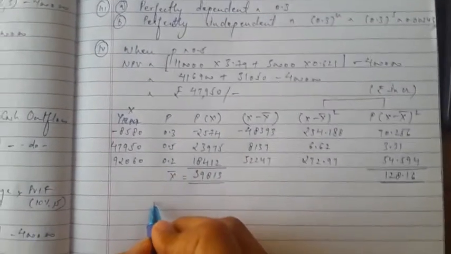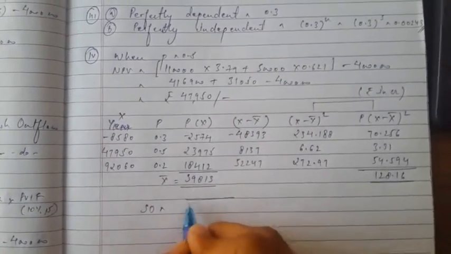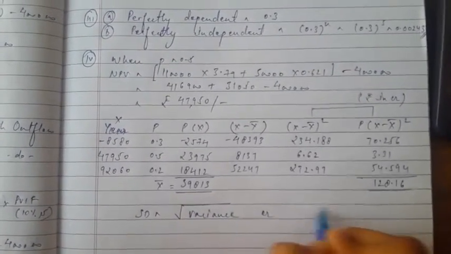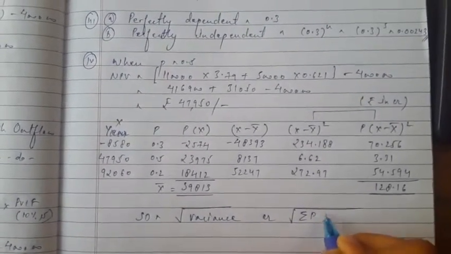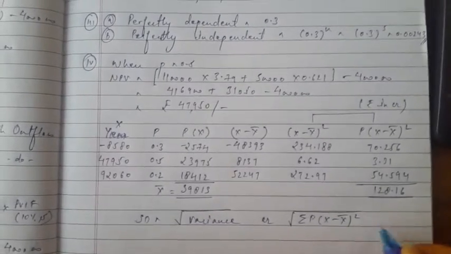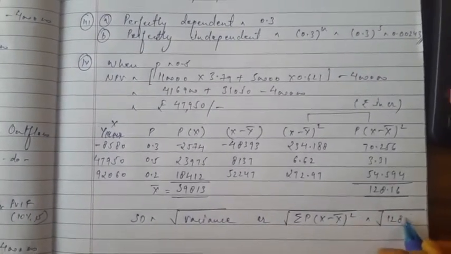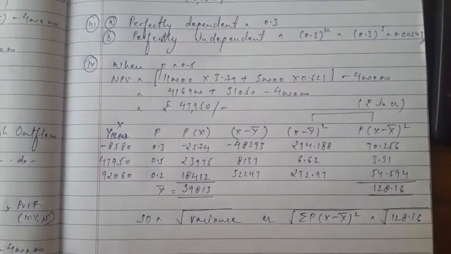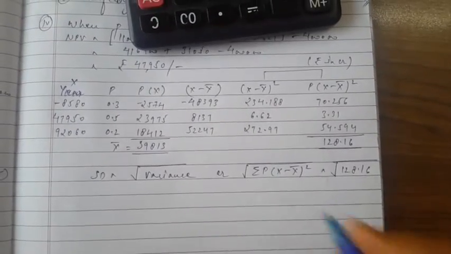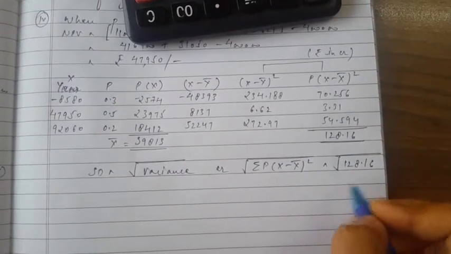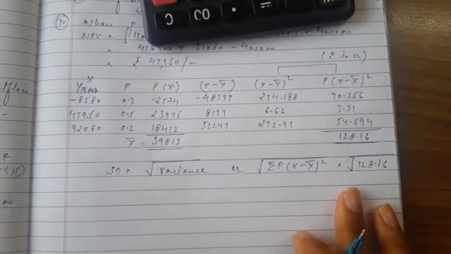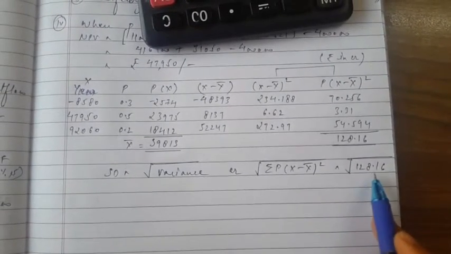Now we have to compute the standard deviation, which is the square root of variance, or I can say it is the square root of sigma P into (x minus x bar) whole square. So it's coming rupees 35800. In order to avoid confusion, just remember that this is 128.16 crores.